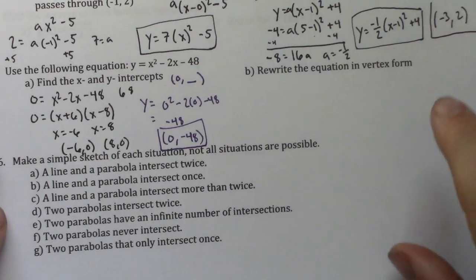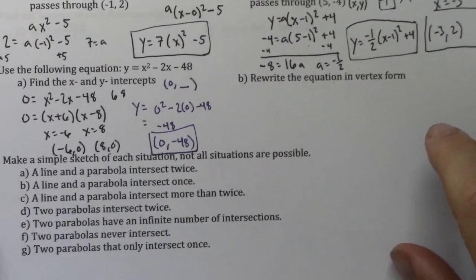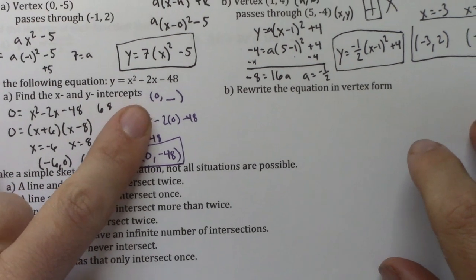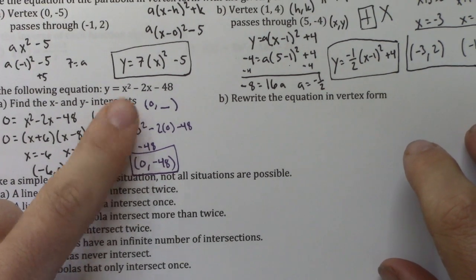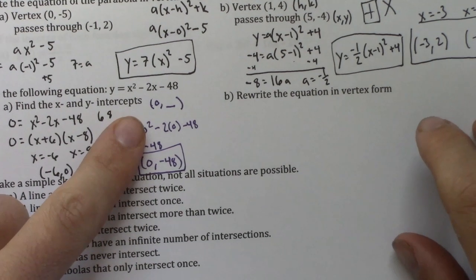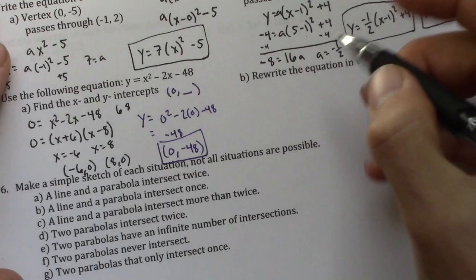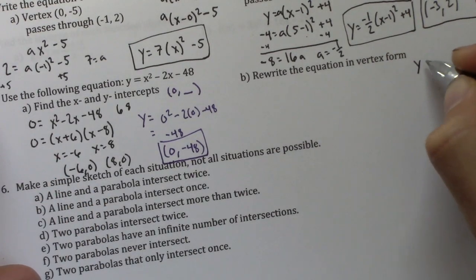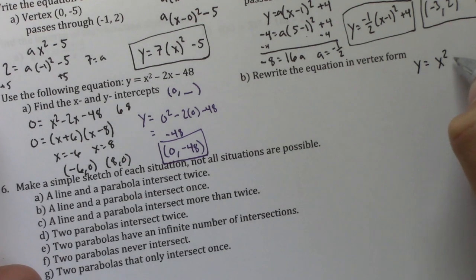So we go on to part B to rewrite the equation in vertex form. I'm hoping our reminder of how to do this earlier still suffices, but if not, here we go. x squared minus 2x minus 48. I'm going to rewrite that problem right here. I'm going to write it to the side because I want to do it all at once.